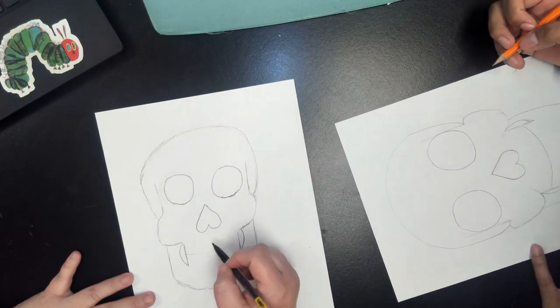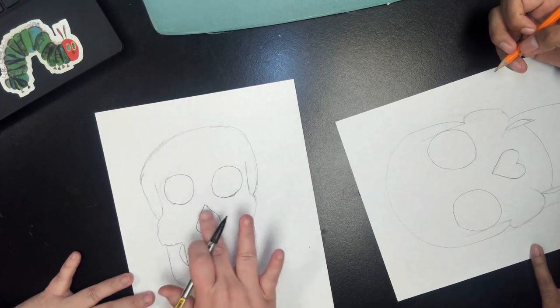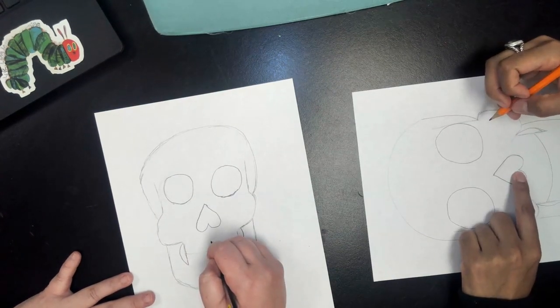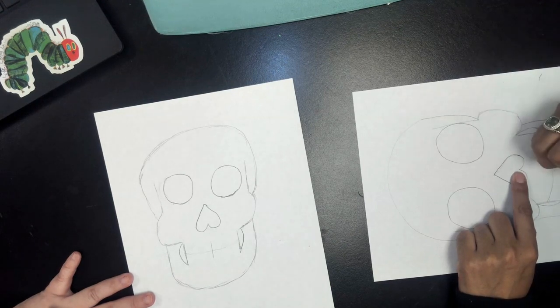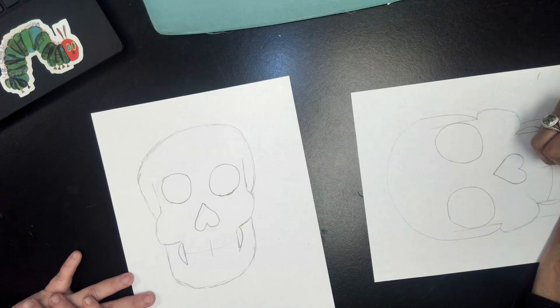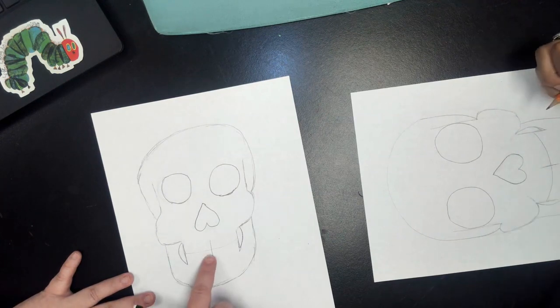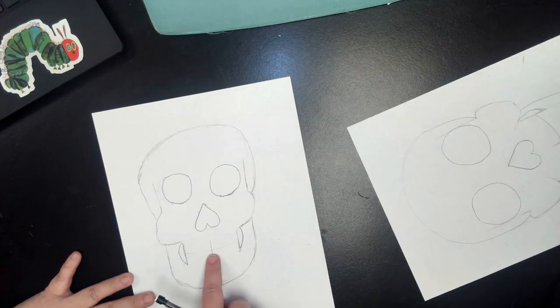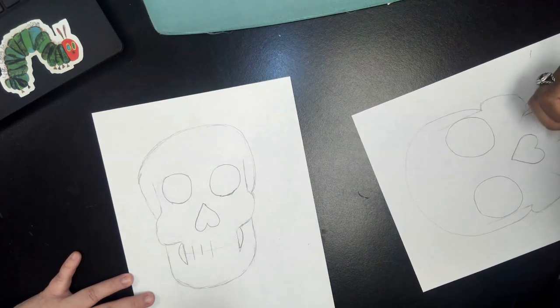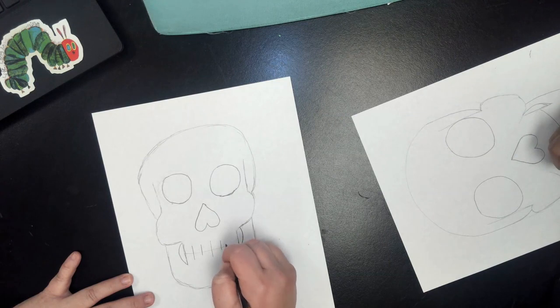Okay, so we're going to do a vertical line about where the middle of the nose is, just a vertical line about the length of where your D's are. And then you're going to cut half into two more and the other half into two more with vertical lines. So, dun, dun, dun, dun.